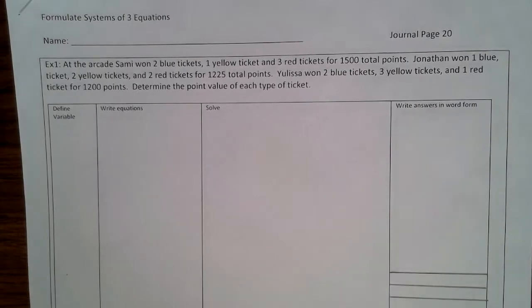All right. Example 1. At the arcade, Sammy won 2 blue tickets, 1 yellow ticket, and 3 red tickets for 1,500 total points. Jonathan won 1 blue ticket, 2 yellow tickets, and 2 red tickets for 1,225 total points. Ulissa won 2 blue tickets, 3 yellow tickets, and 1 red ticket for a total of 1,200 points. Determine the point value of each type of ticket. Okay, so we need to define the variable.